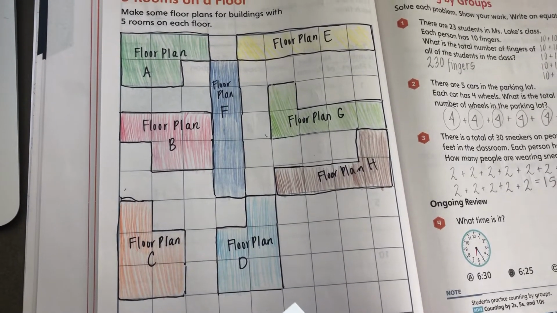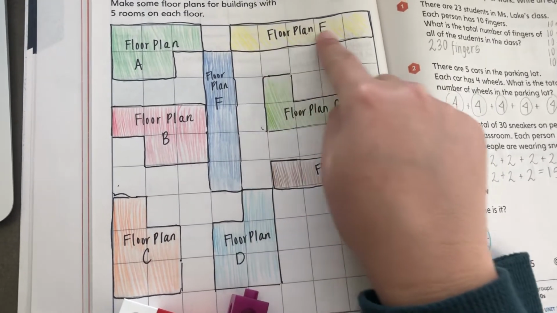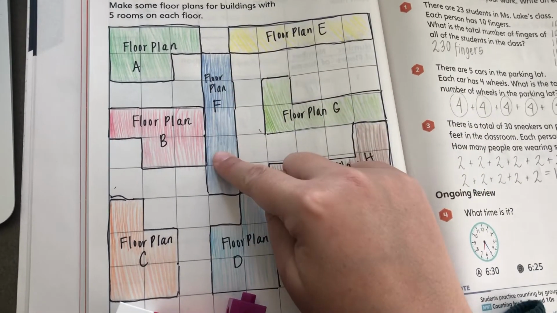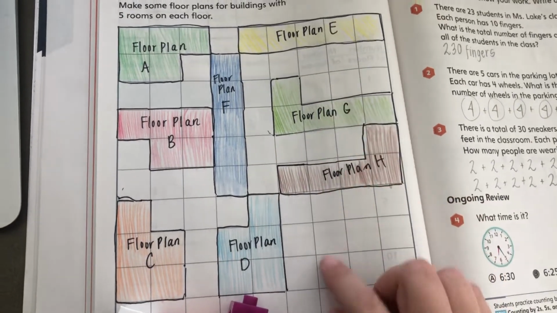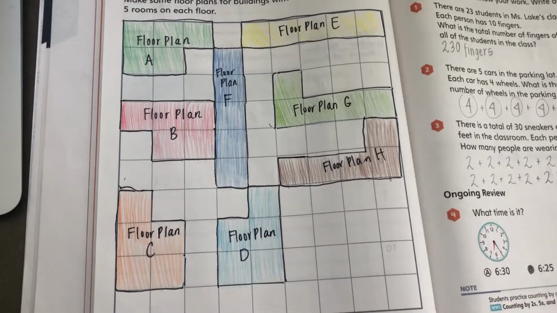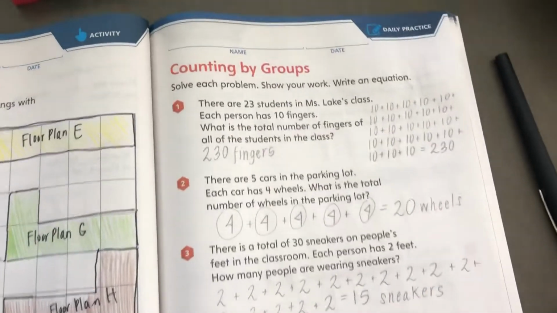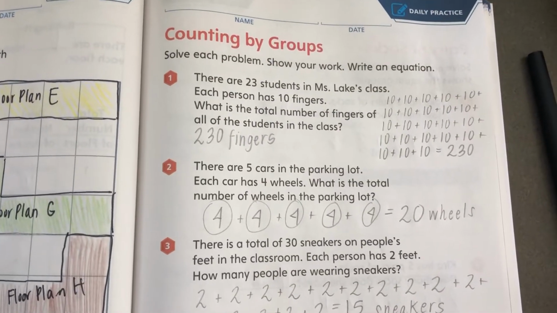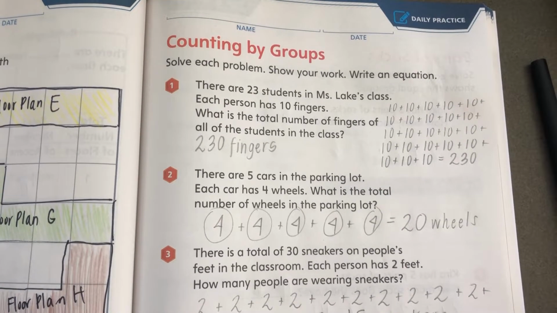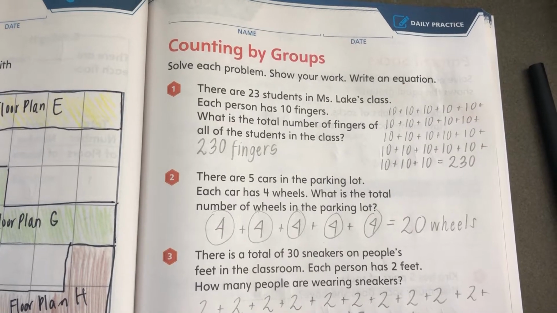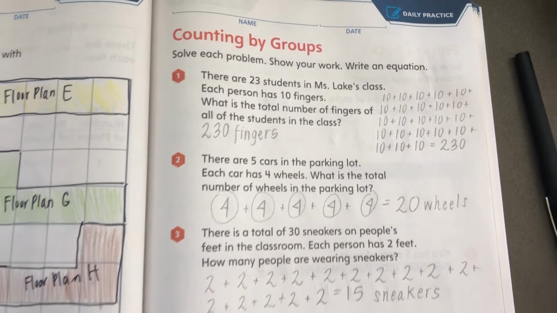So our floor plan might look like this. It might look like this. Okay, so there's lots of different options for floor plans. All right. On the next page, 467, there were problems about counting in groups. And if there were 23 students in Miss Lake's class, each person has 10 fingers. What's the total number of fingers of all the students in the class?